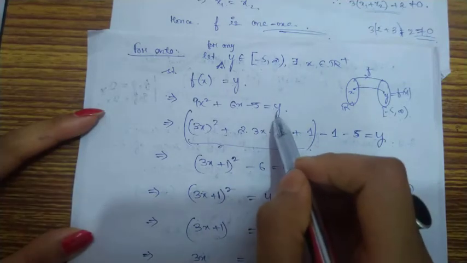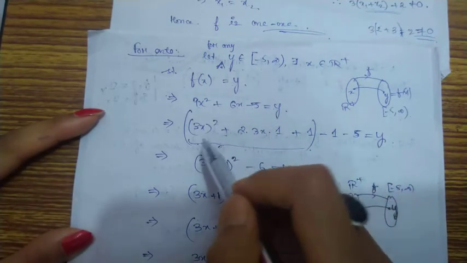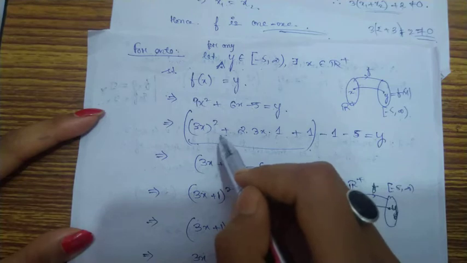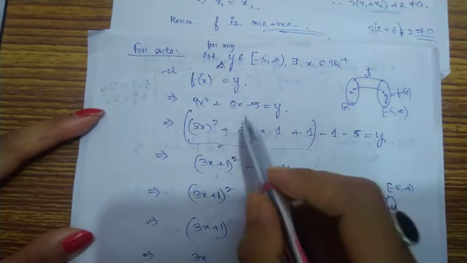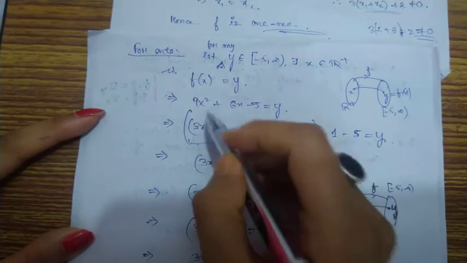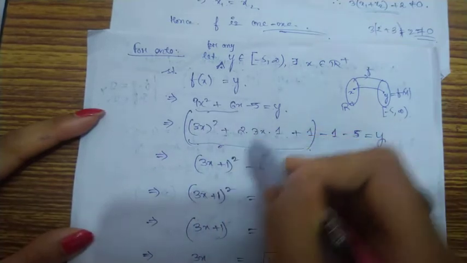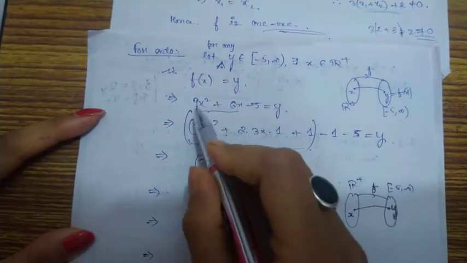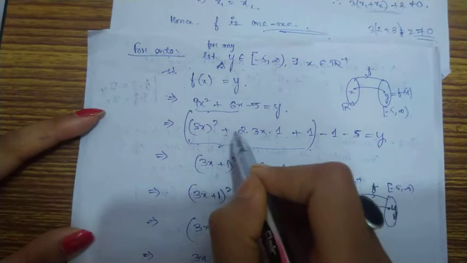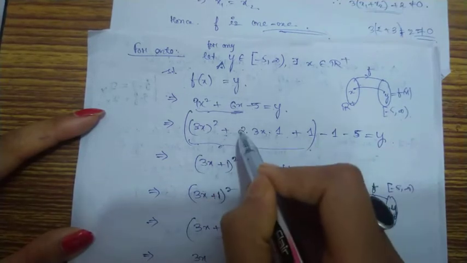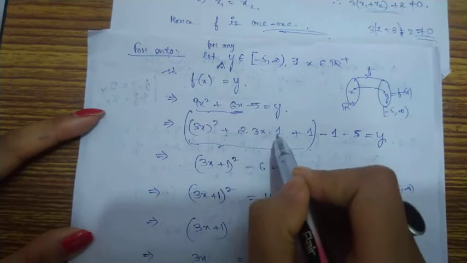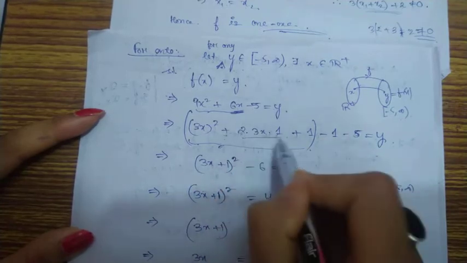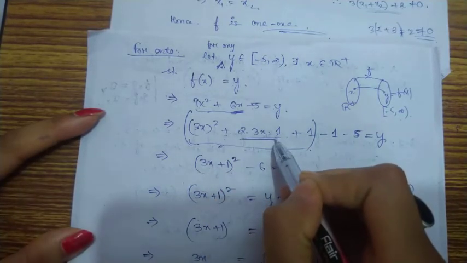Now we always try to isolate x. So in 9x square plus 6x, we will try to break it into a perfect square. 9x square we can write as 3x whole square, plus 6x we can write as 2 into 3x into 1.